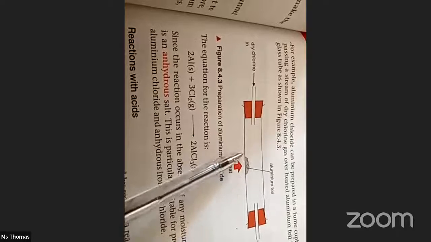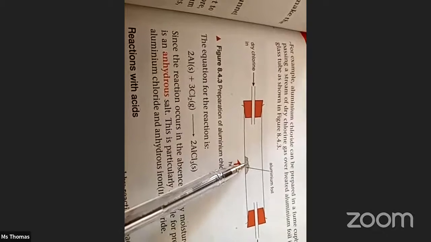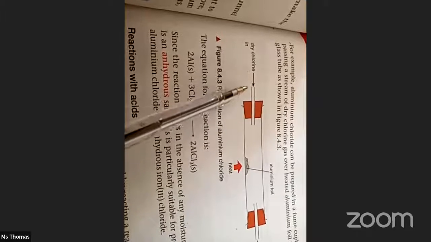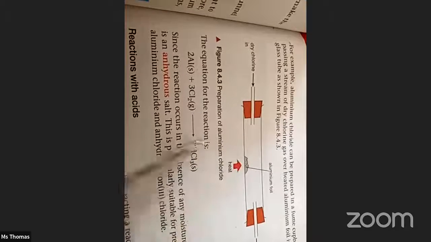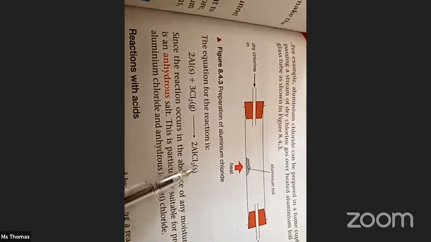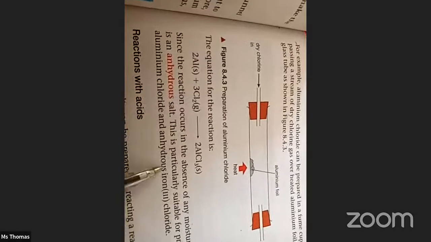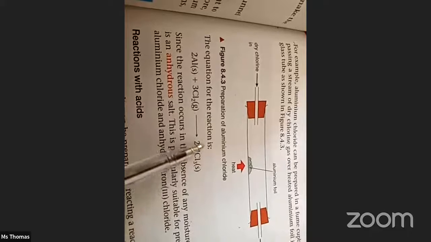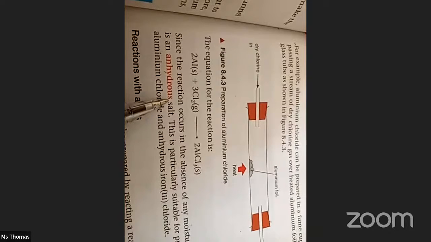You also have some aluminum foil. And so you have your aluminum and you have your chlorine gas. You pass it inside and the two will combine to give you aluminum chloride. Now, what is also great about preparing this salt in this way is that it is anhydrous.